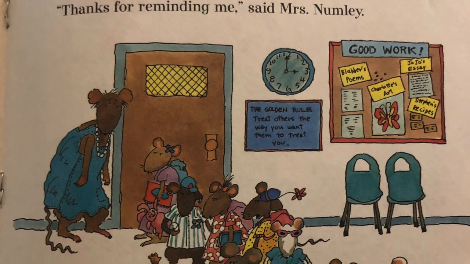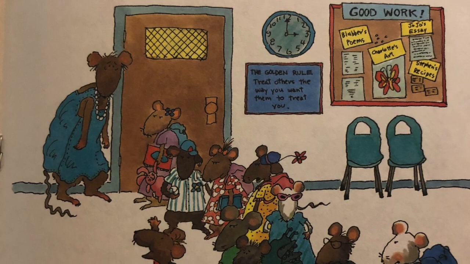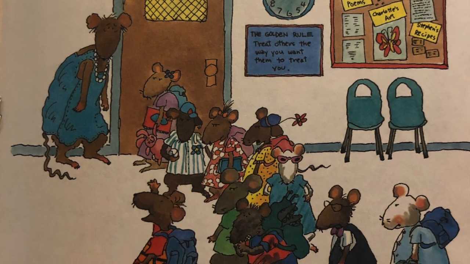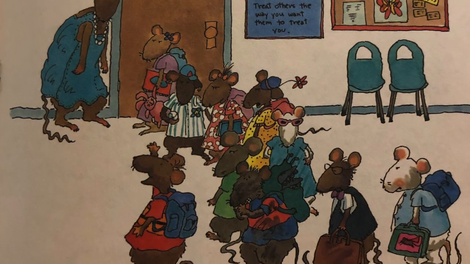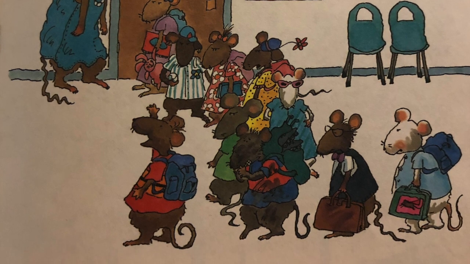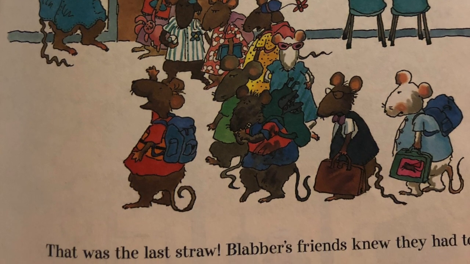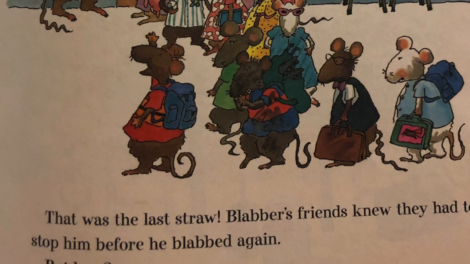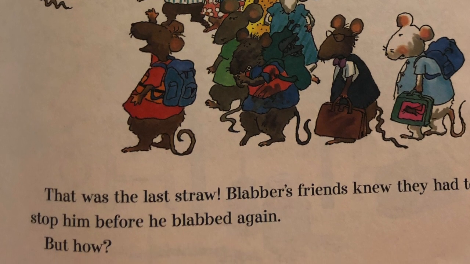"She forgot homework," George whispered to Blabber. "Mrs. Numley, you forgot homework," Blabber called out before he could stop himself. "Thanks for reminding me," said Mrs. Numley. That was the last straw. Blabber's friends knew they had to stop him before he blabbed again. But how?